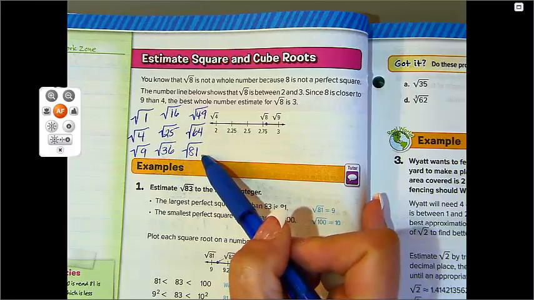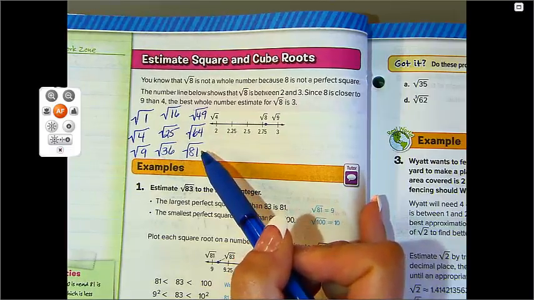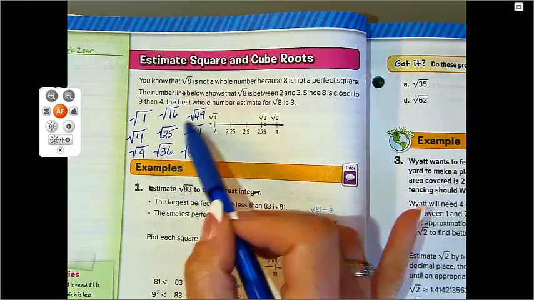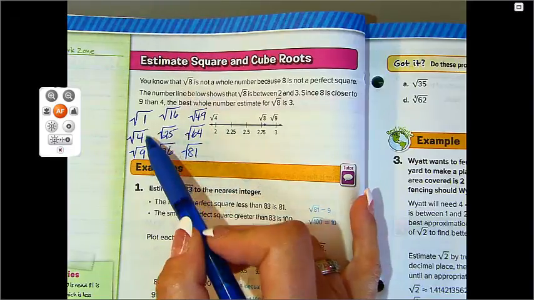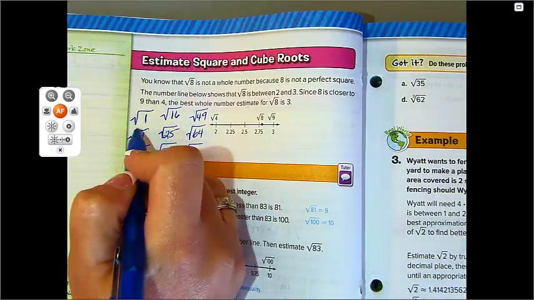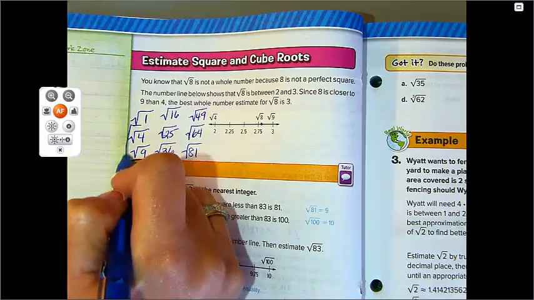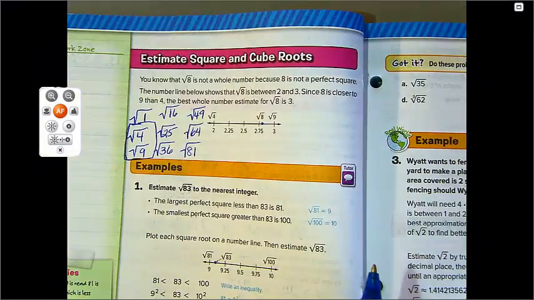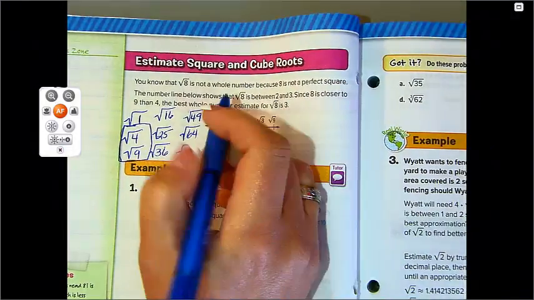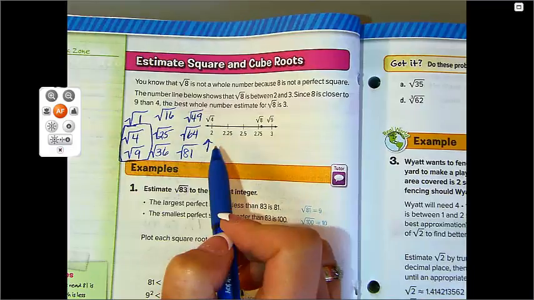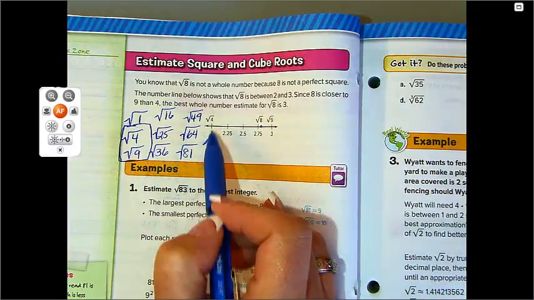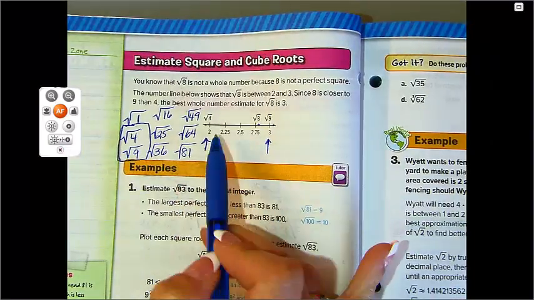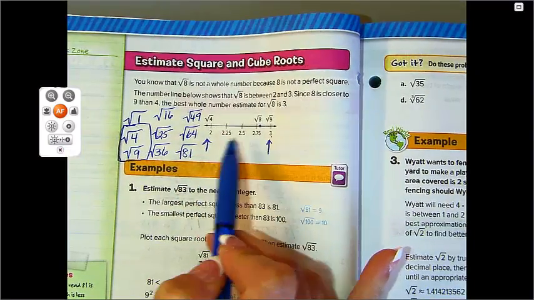These are all things that I can take nice, pretty whole numbers and multiply times themselves to get these numbers, okay? So if these are my perfect squares, 8 doesn't fall in there. But I know that it's somewhere between here and here, because those are the two numbers that radical 8 is in between. It's in between a radical 4 and a radical 9. On a number line, radical 4 is the same as 2 because the square root of 4 is 2, and the square root of 9 is 3. So I know radical 8 has to be somewhere between 2 and 3.